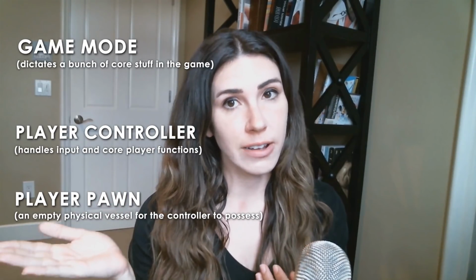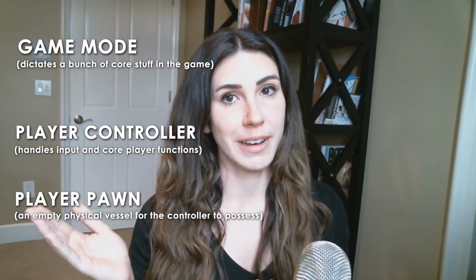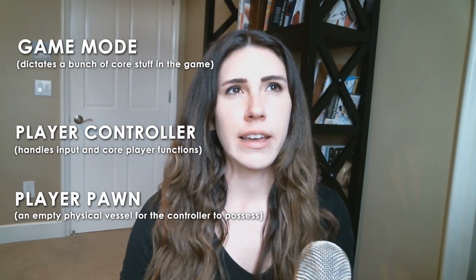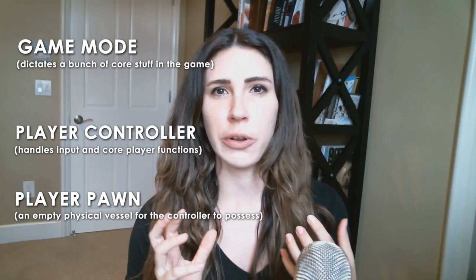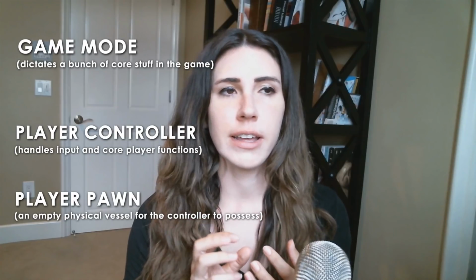Conversely, there's a second concept in UE4 called the player pawn. You could think of the player pawn as a dumb flesh suit that the player controller can inhabit at will. In fact, we call it possessing a pawn, as though the player controller were a ghost and they were actually possessing just a body for a temporary period of time.